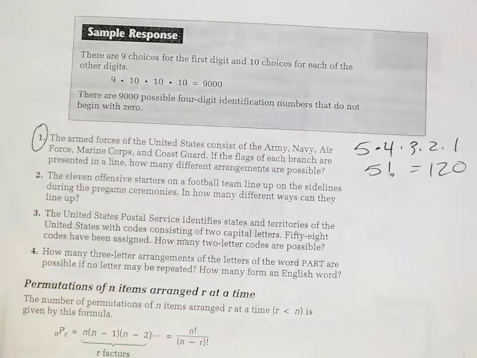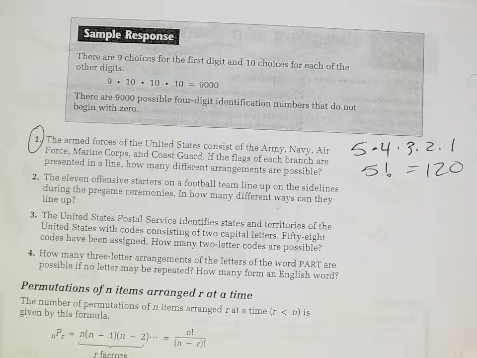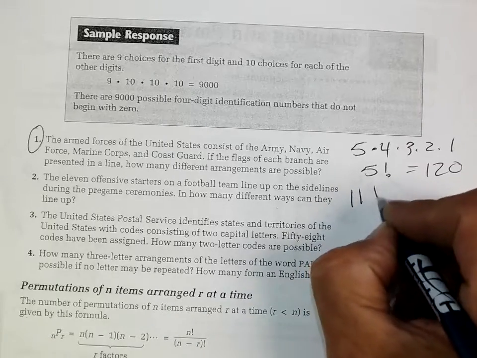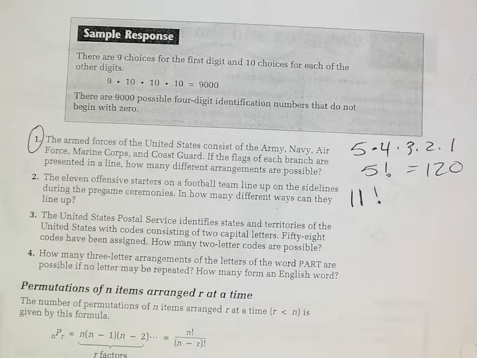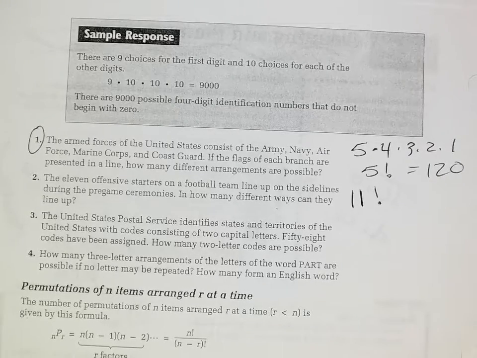Both work, okay? Now, number 2, 11 offensive starters on the football team line up on the sidelines during the pregame. In how many different ways can they line up, right? So what do you think it's going to be? Would you go along with 11 factorial? Because once we put Kurt up there as your first starter, Kurt can't play all the positions. We can't duplicate Kurt. Kurt can't repeat, right? You can't repeat. That would be silly, right? So 11 factorial, that's a pretty big number, isn't it?